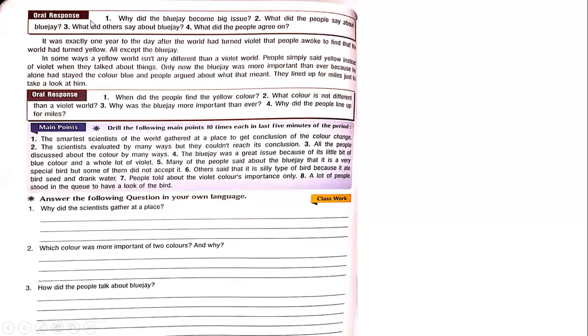So question number 1 for oral response. Why did the blue jay become a big issue? The blue jay became a big issue because it had not changed color. And question number 2. Okay children, I want all of you to try to answer these questions of oral response.